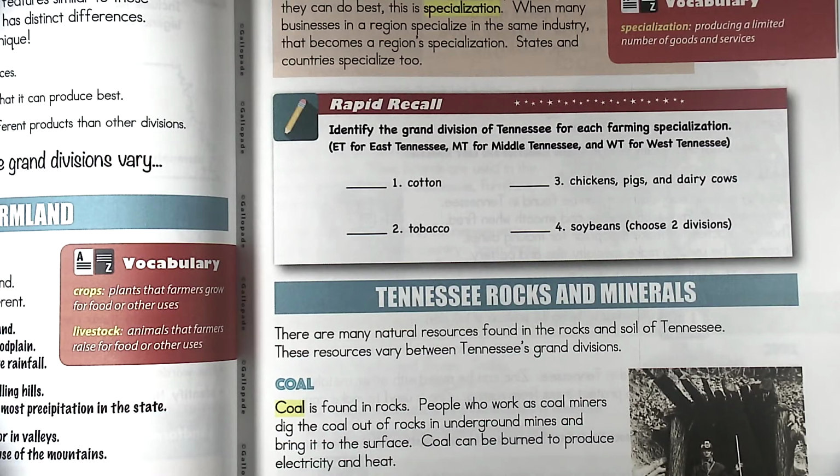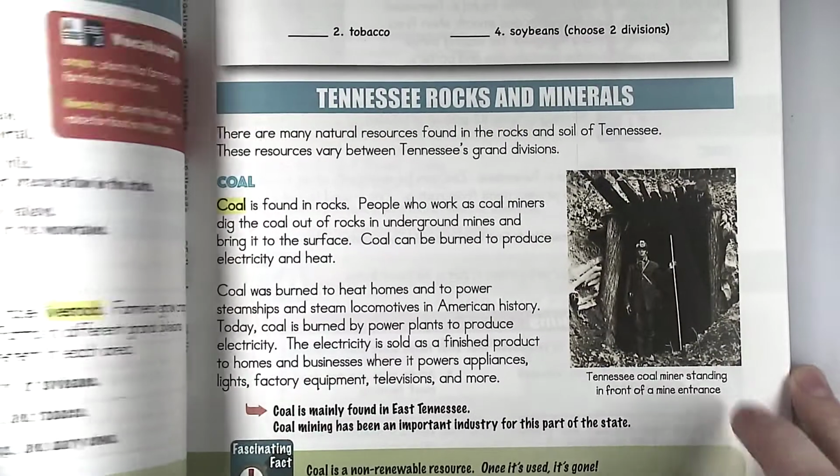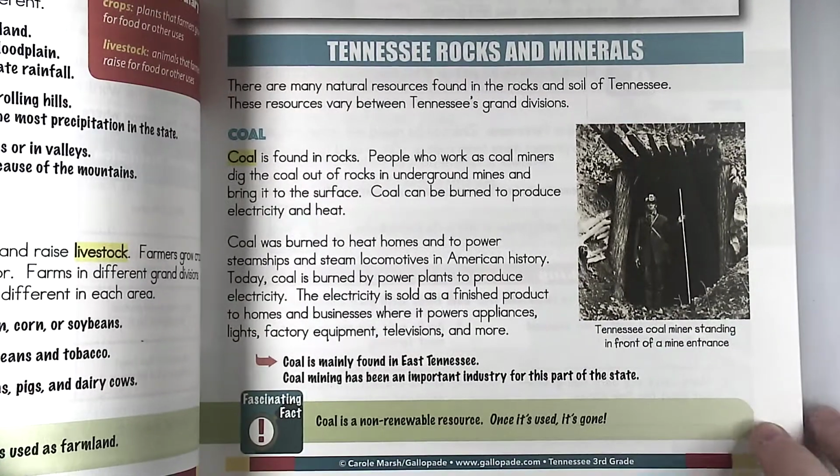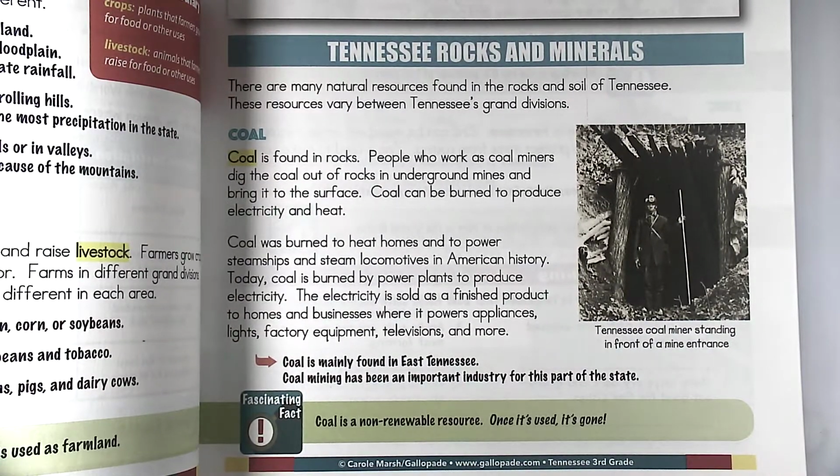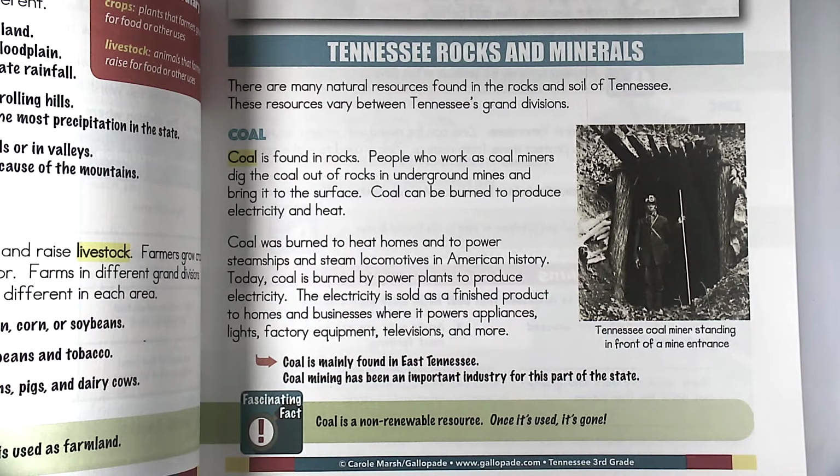Okay, once you're done, let's look at Tennessee rocks and minerals. There are many natural resources found in the rocks and soil of Tennessee. These resources vary between Tennessee's grand divisions. Coal. So coal is really important. It was a lot more important in the past. But coal is found in rocks.